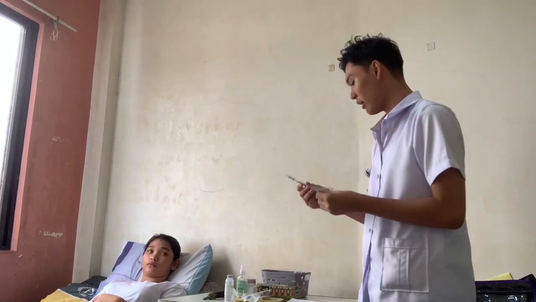Then I'm going to connect the barrel into the aspirating needle. Make sure that the connection between the barrel and the needle isn't loose. Okay, then set it down.